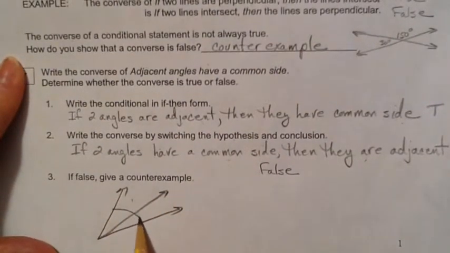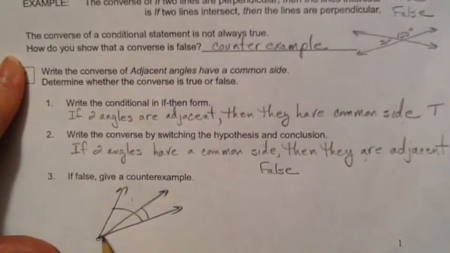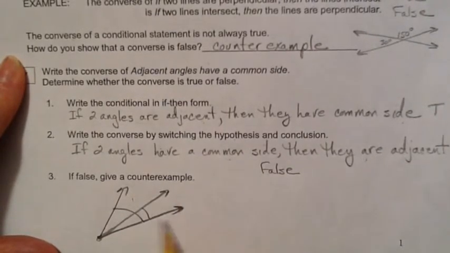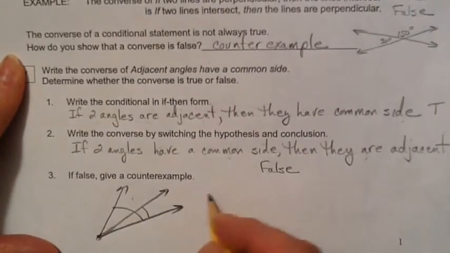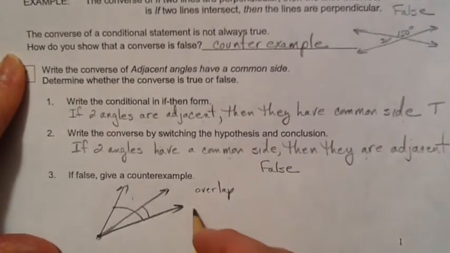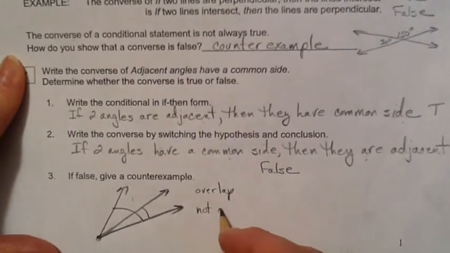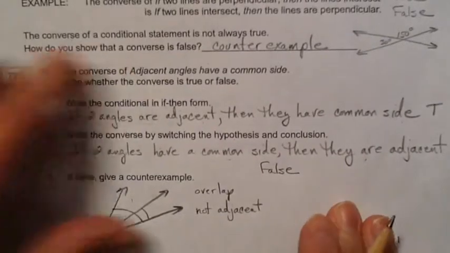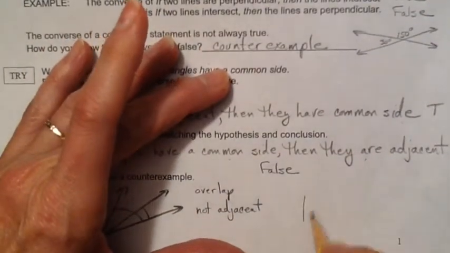This angle here and this angle here. They share this side. They have a common side. They actually have a common vertex, and they're in the same plane. However, these are not adjacent. This is my counterexample. These overlap. These are not adjacent. Another counterexample would be the following.